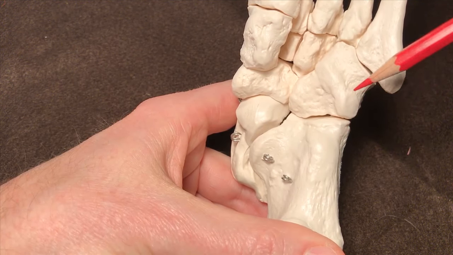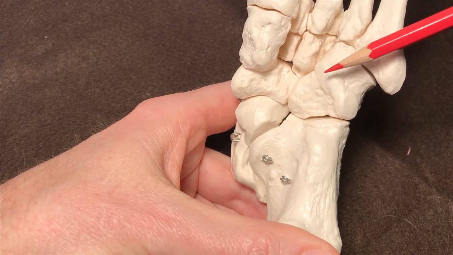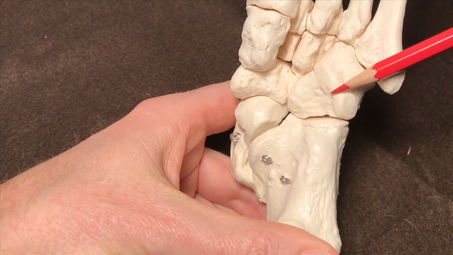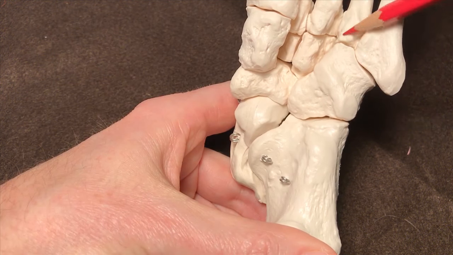Right here, this is where the Fibularis longus tendon runs. The long plantar ligament runs from here, and part of it inserts here to this ridge on the cuboid. But as you may remember, there are also parts that extend all the way to these metatarsals. So the peroneus longus, or the Fibularis longus tendon, runs below part of the long plantar ligament.